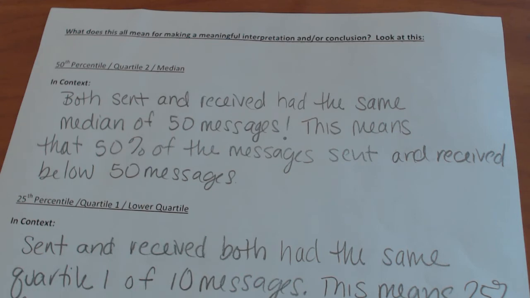So let's compare both sets of data to each other. So the 50th percentile, which is the median, in context, this is what I said, and you do not have to use my exact words. You just have to understand the concept behind it and be able to write it. Both sent and received had the same median of 50 messages. This means that 50% of the messages sent and received were below 50 messages. So that's a number of messages, a lot of 50s in that sentence.